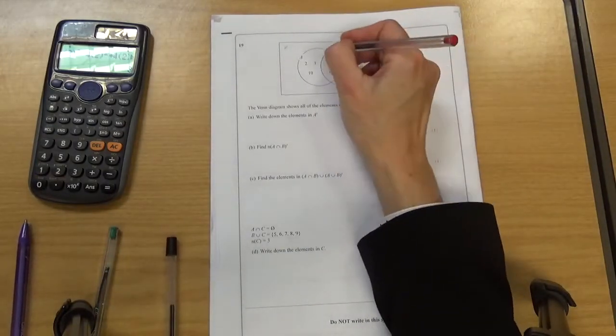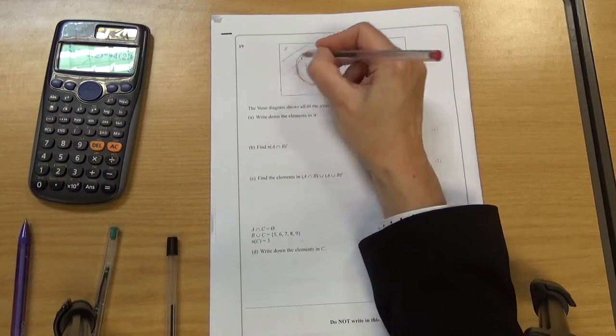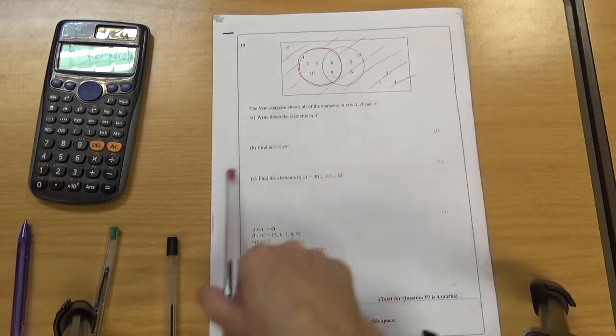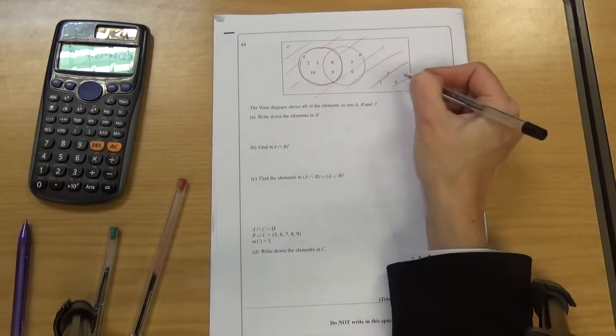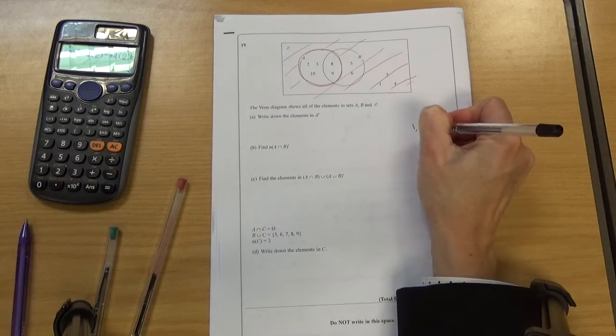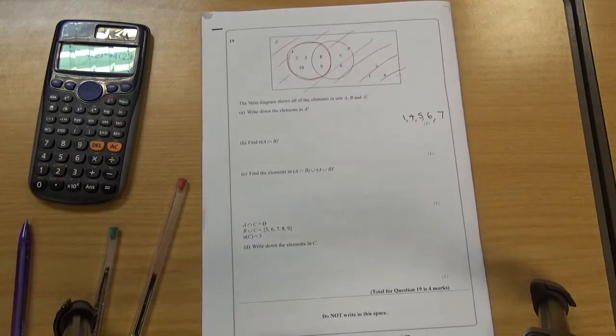A dashed is everything outside of A. So there is A, everything that's outside it, all that red region. So it's the 5, the 6, the 1, the 7 and the 4. Put them in numerical order. Don't have to, but it's those 5 numbers.